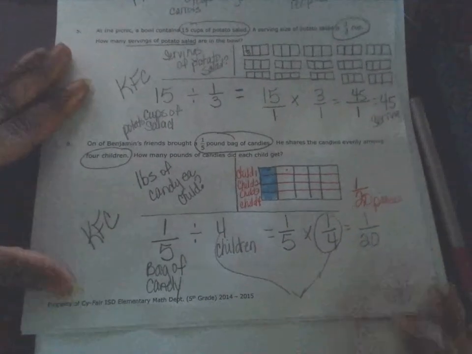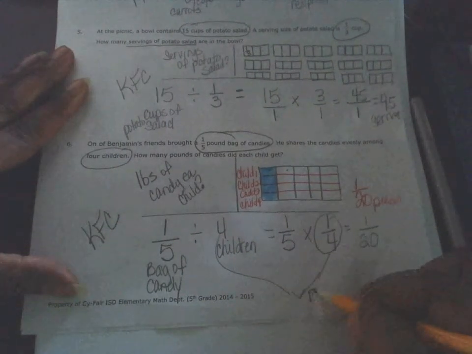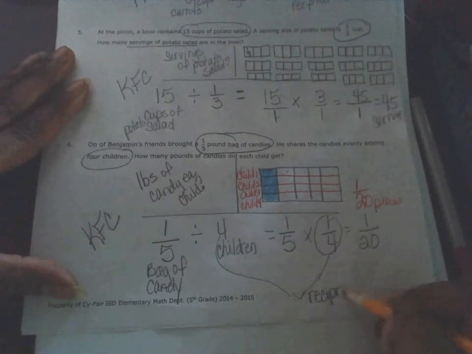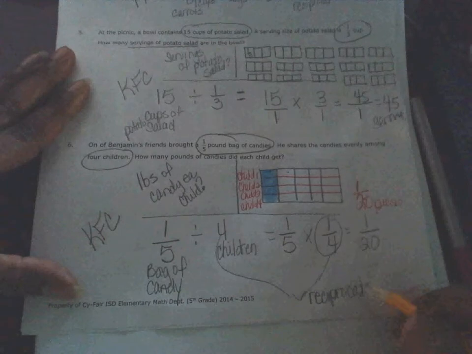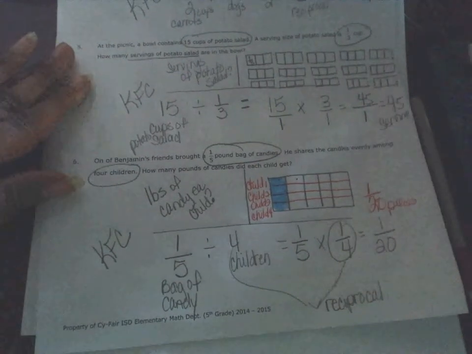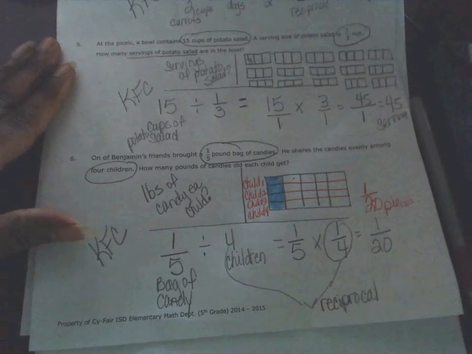Okay? So if 1/4 is a reciprocal of 4, then 4 is a reciprocal of what? Just the opposite of 1/4. If 1/4 is a reciprocal of 4, then 4 is the reciprocal of 1/4. It just means flipping it. Okay? You're going to do the next ones by yourself.